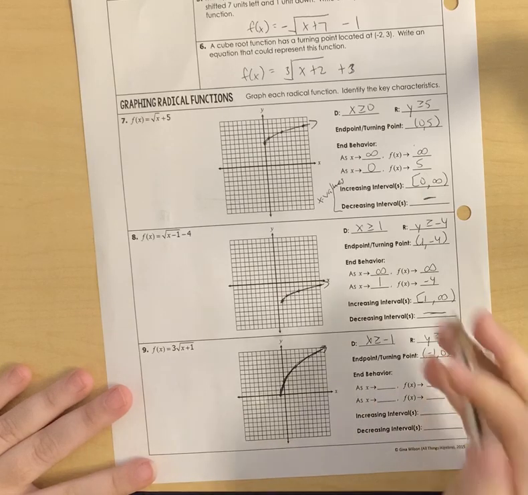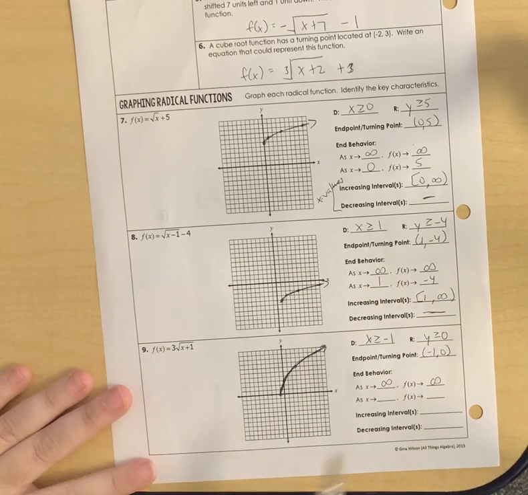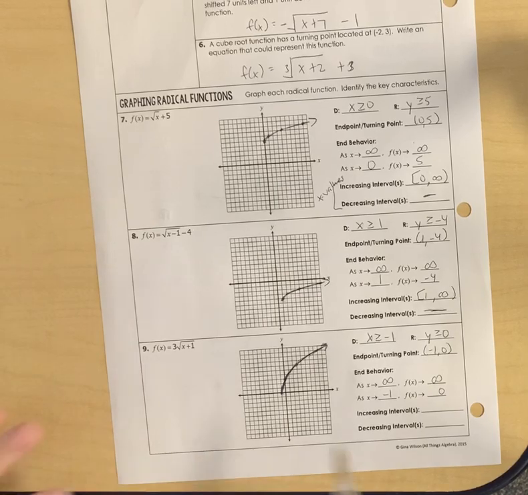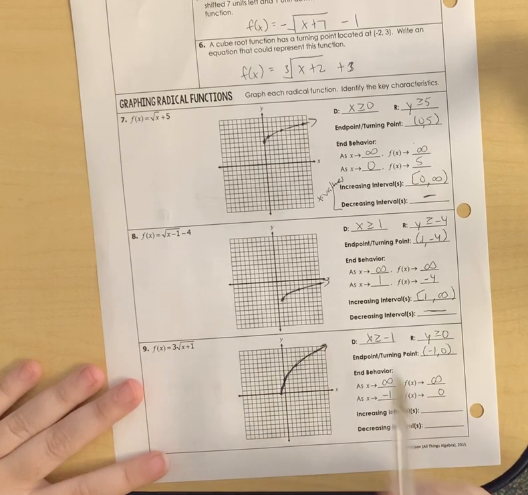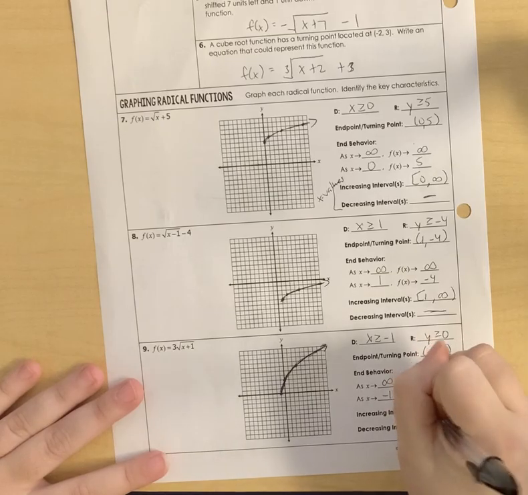In end behavior, as x approaches positive infinity, f of x approaches positive infinity. The other side of the graph is the endpoint, so -1, 0. It is still only increasing, it's going up here. Remember, this is decreasing, this is increasing. So our increasing interval is from -1 to infinity.